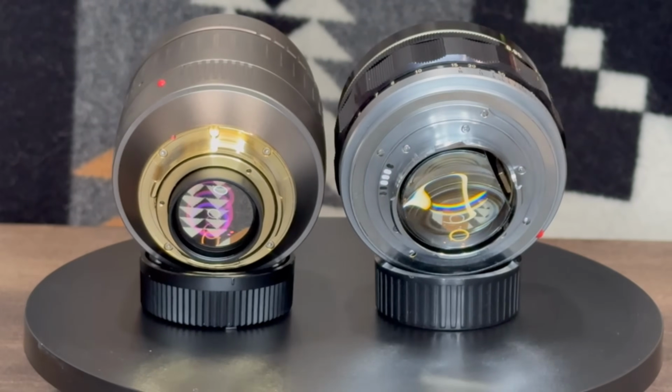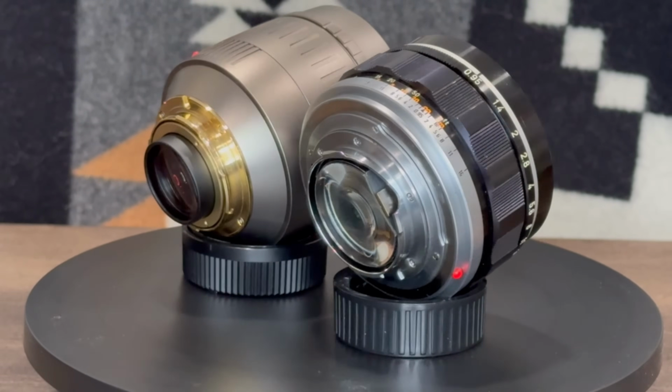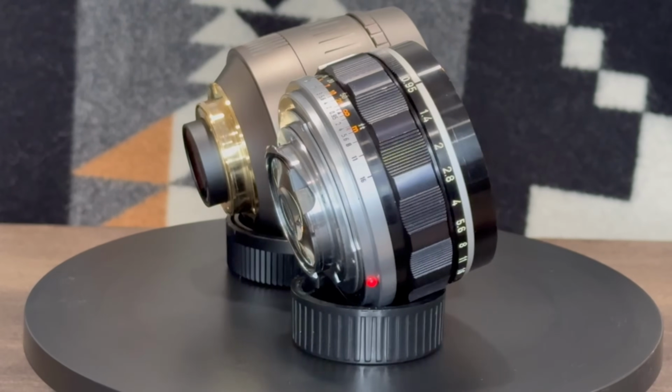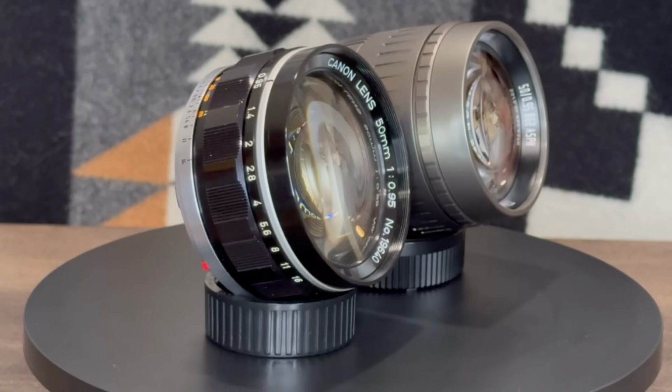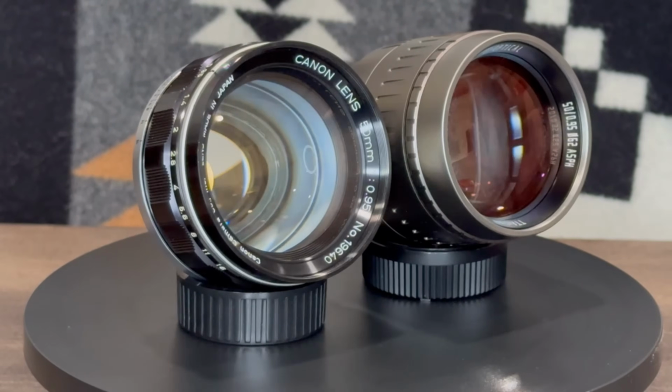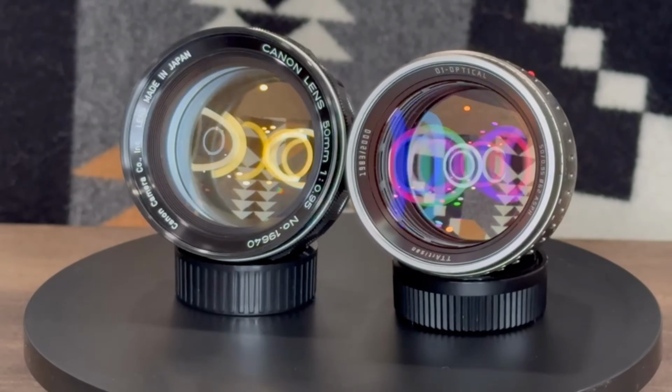One last thing is that the coatings on the TT Artisan are of course extremely modern, as this lens only came out, I believe, 5 years ago. Please let me know in the comments if that's correct or incorrect. Meanwhile, the Canon came out almost more than 50 years ago.